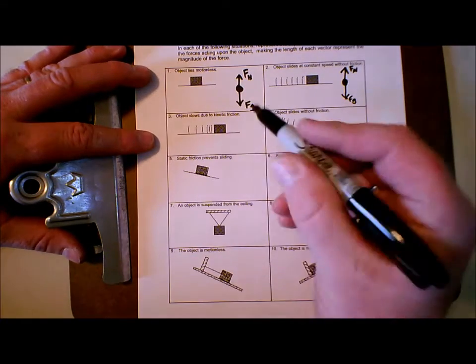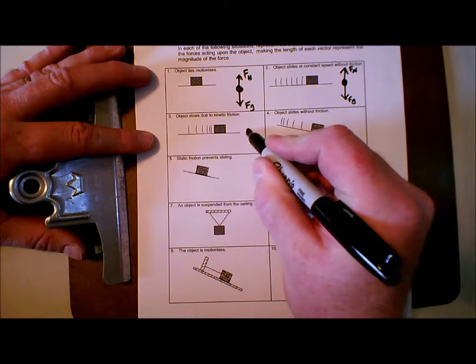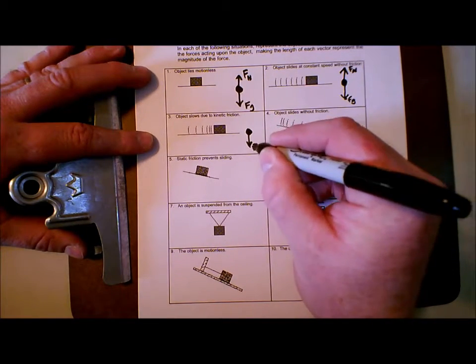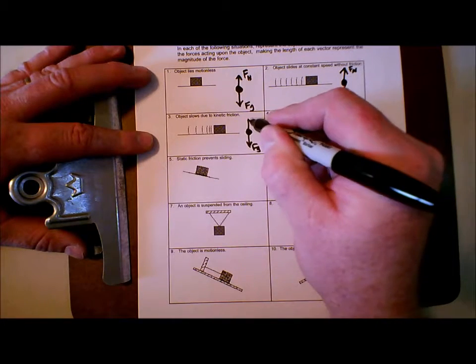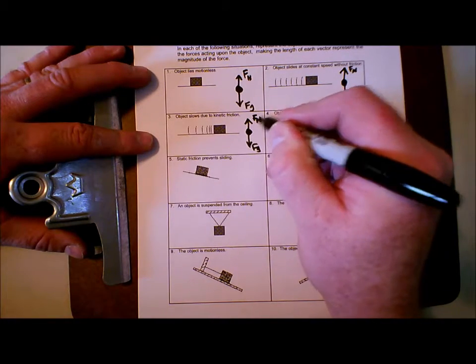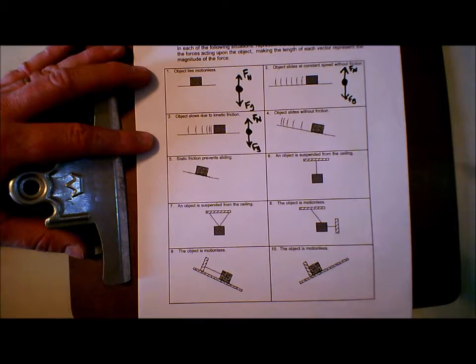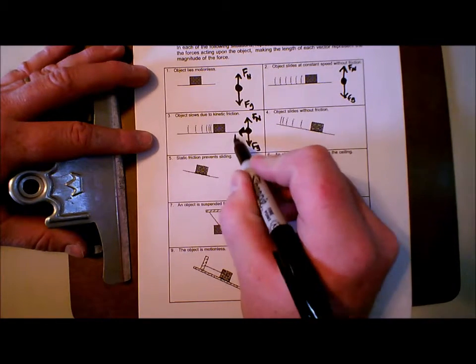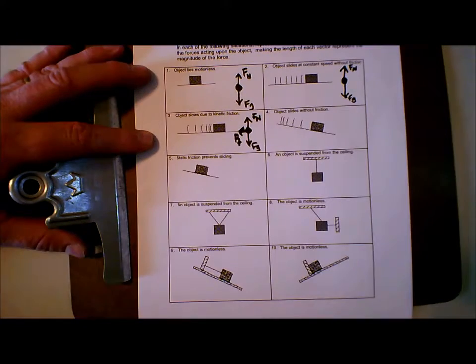Now let's look at this one. Object slows due to kinetic friction. So here, there's my system. Force of gravity, normal force, perpendicular to my surface. Now it says there is friction. Friction will be opposing the motion. So there's my friction force.